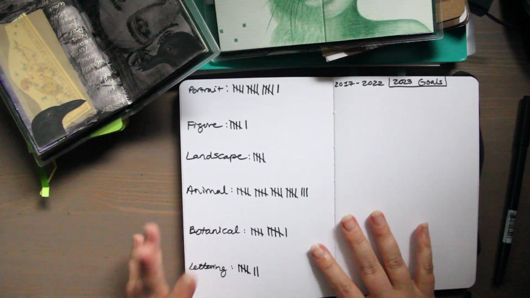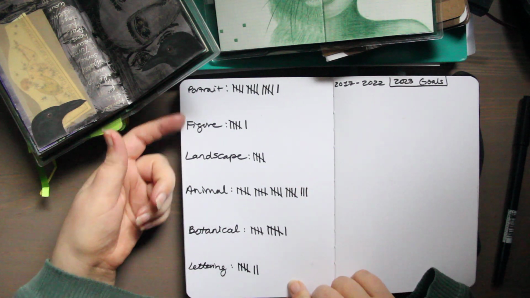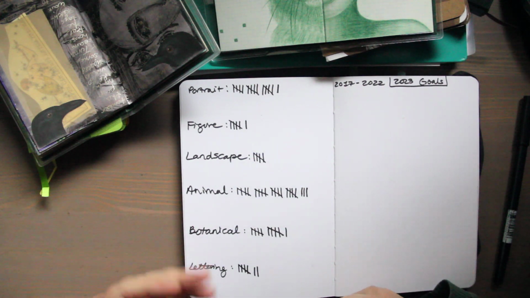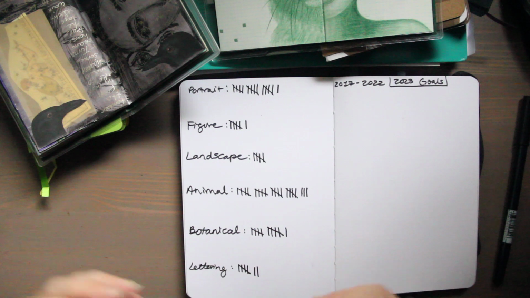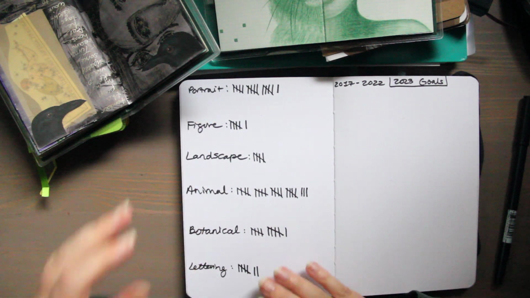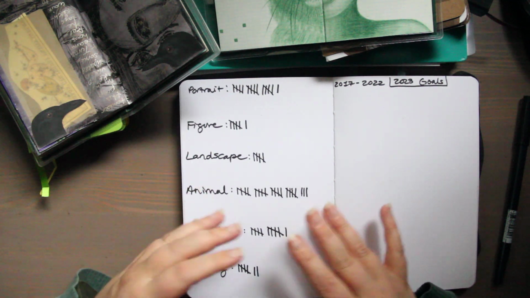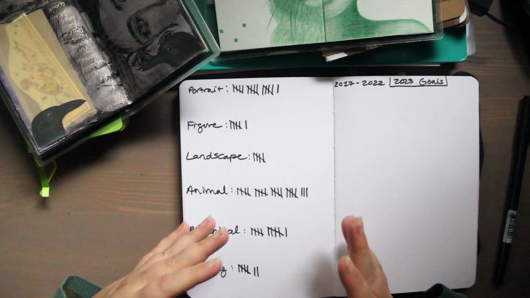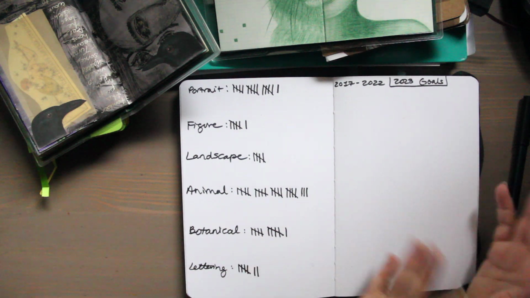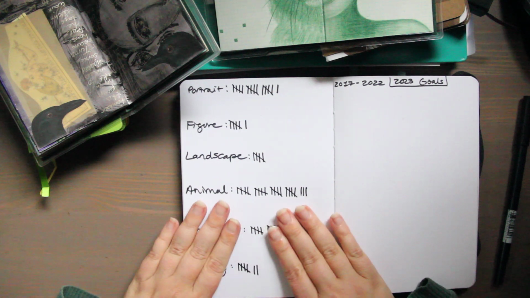I have gone through as many sketchbooks as I could get my hands on, and I made some categories. So I have portrait, figure, landscape, animal, botanical, and lettering. If you're into designs or doodles or abstract, or maybe you want to break yours down by medium or by sketchbook type, there's tons of different ways to do this, or by the time it took you to create. So maybe you have sketchbooks that are 10-minute drawings and sketchbooks that are 1 hour drawings, and organize it that way. But this is how I chose to do it.